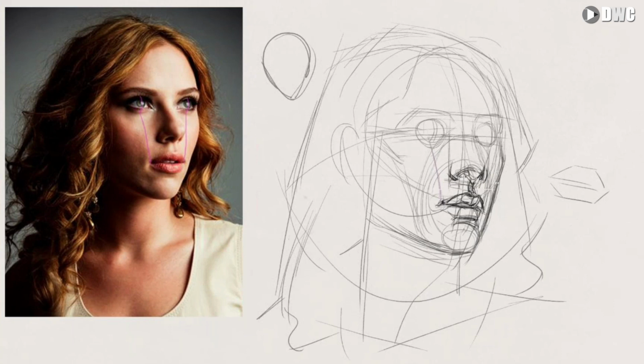It's kind of like a little donut there, but I'm just going to ghost that in with line, then I'll use tone later. So that's step 3.